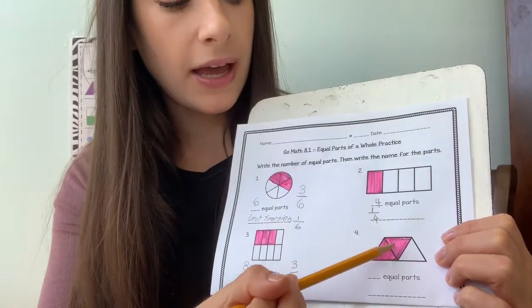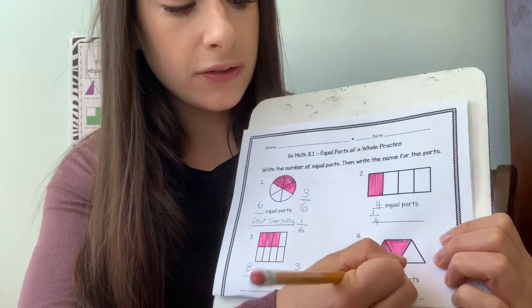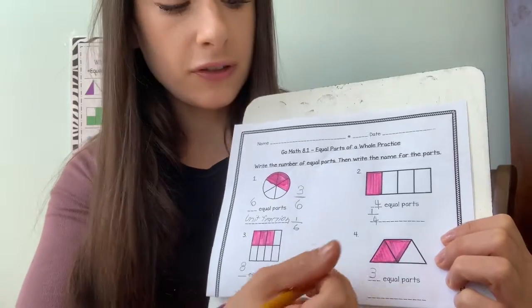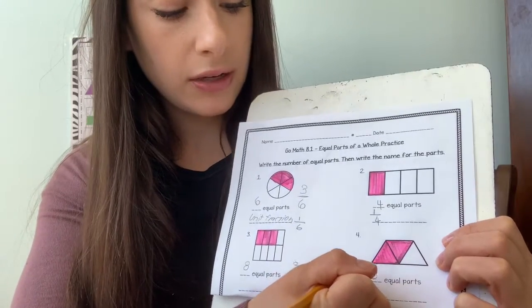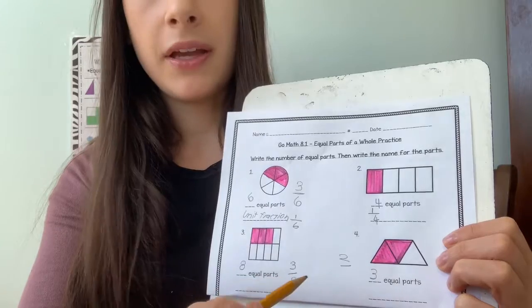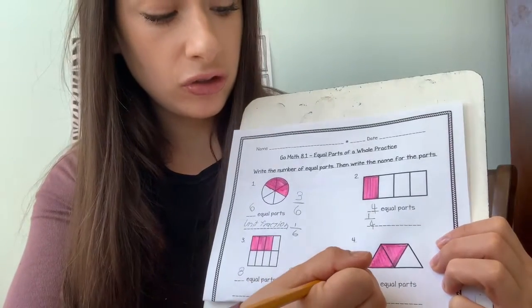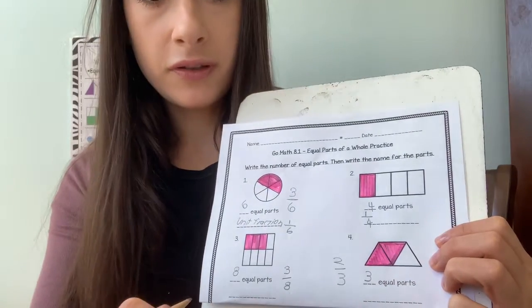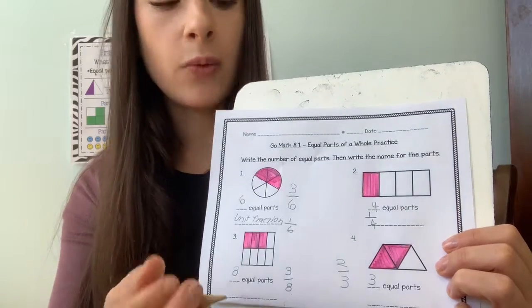In this shape, I have 3 equal parts. 2 of the parts are selected, so I know that the pink part of this shape is 2/3. The unit fraction again would be 1/3 because it would be 1 equal part. So we'll show you what your practice buddy looks like.